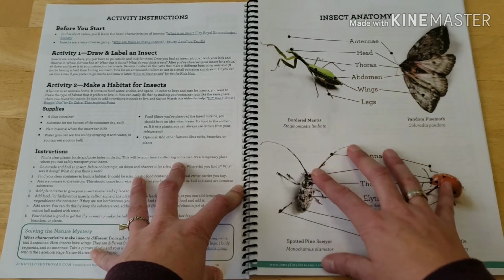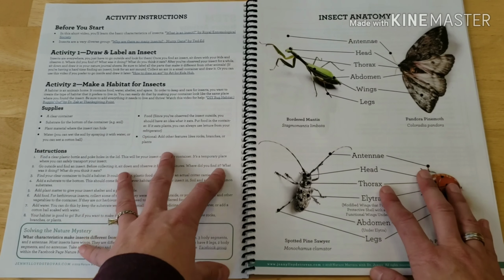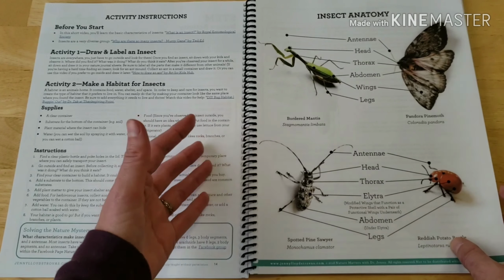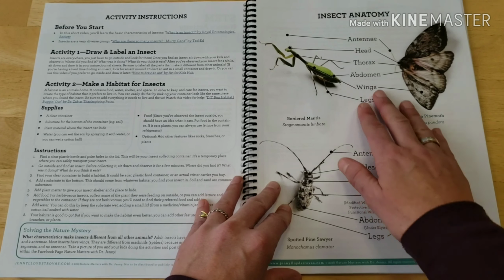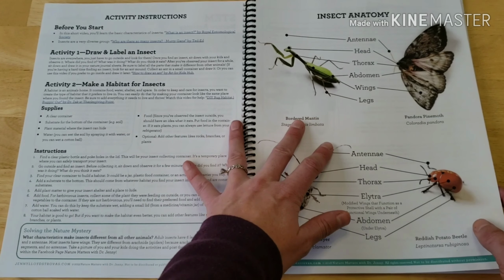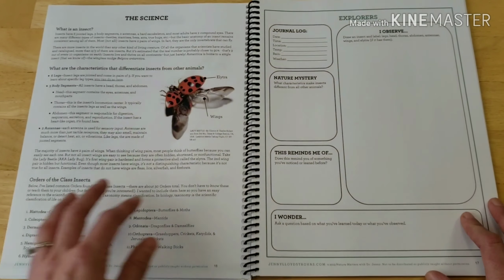Some of the lessons are going to have diagrams like this. Some may not. It just depends on what you're learning. But here we have basically pictures of native organisms in my area, and then we've labeled the different anatomies. So for this lesson, students are going to be drawing an insect and labeling their anatomy. So this kind of gives you a good guide of what that would look like.